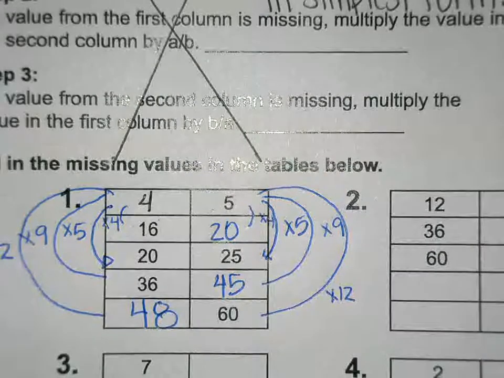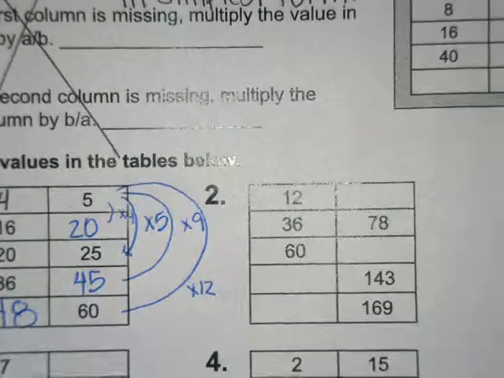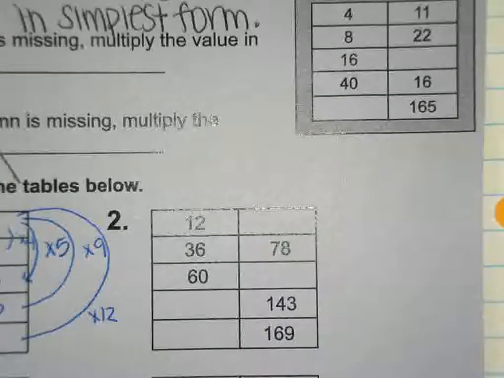Okay, so let's do number 2. The only one I have here is 36 and 78. So I need to figure out, what can I divide out of 36 and 78? Well, I know a 2 goes into both, but the question is does anything bigger? I know 4 goes into 36, but 4 does not go into 78, so that's not going to work.